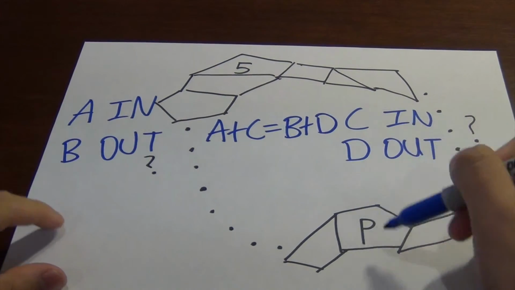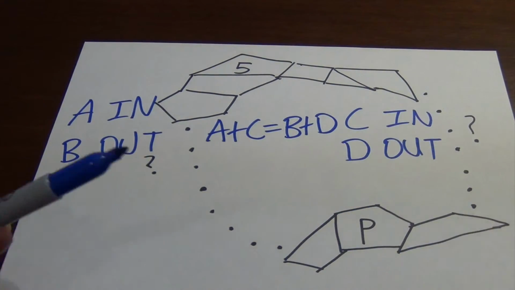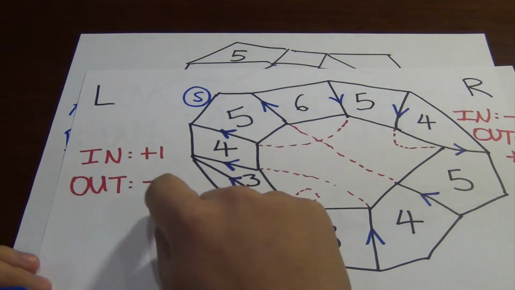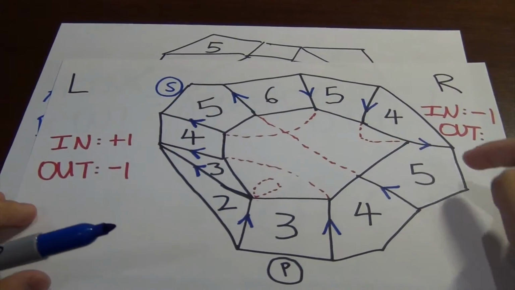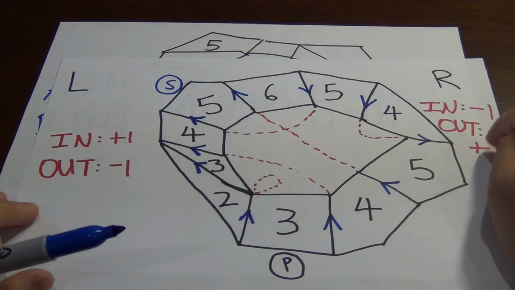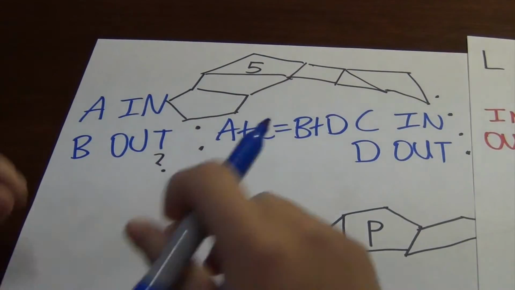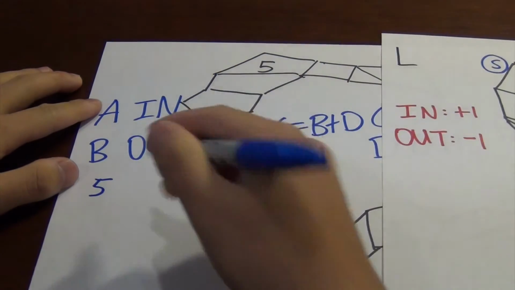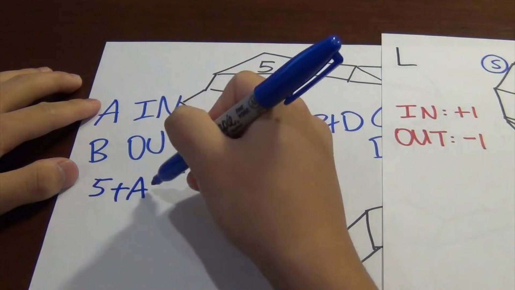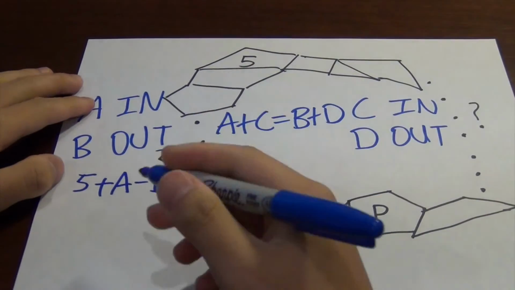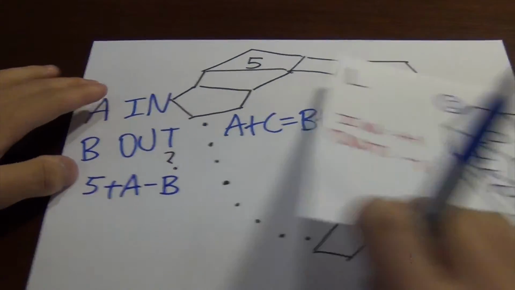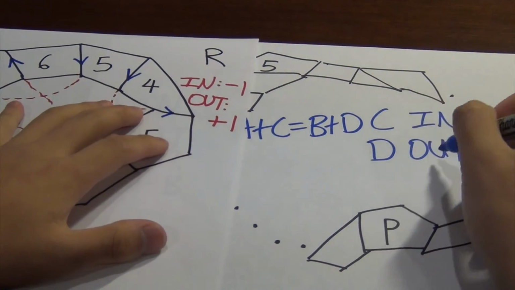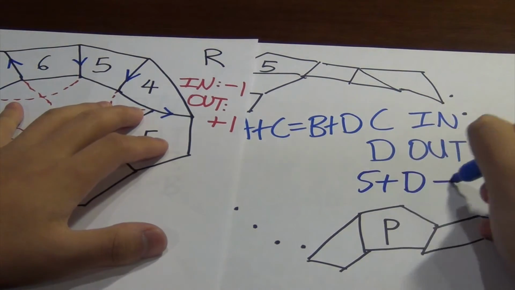Now, somehow we're supposed to find the number in P, but remember that we know the rule: on the left side, every in arrow you add 1 and every out arrow you subtract 1, and on the right side, every in arrow you subtract 1 and every out arrow you add 1. So, on the left side, every time you have an in arrow, you add 1, and every time you have an out arrow, you subtract 1. So that would be the number P: 5 plus A minus B. Similarly, on the right side, every in arrow you subtract 1, and every out arrow you add 1. So it would be 5 plus D minus C.